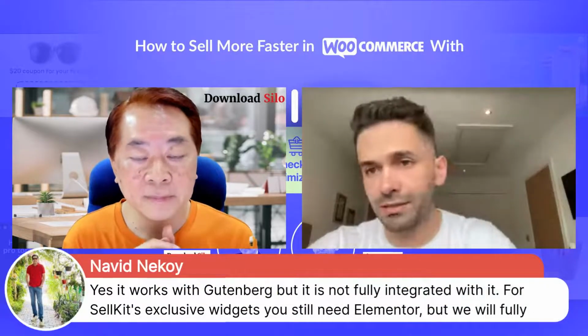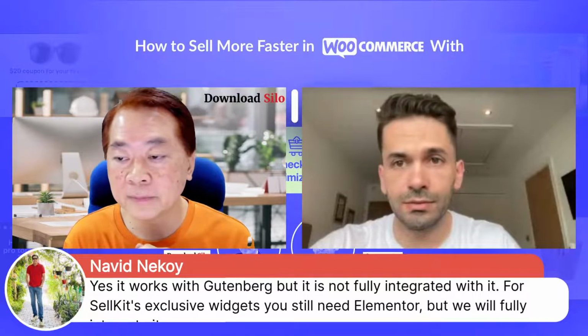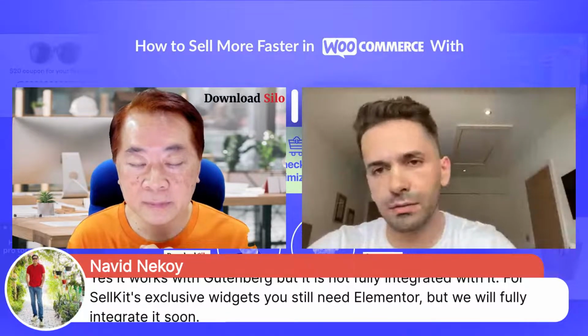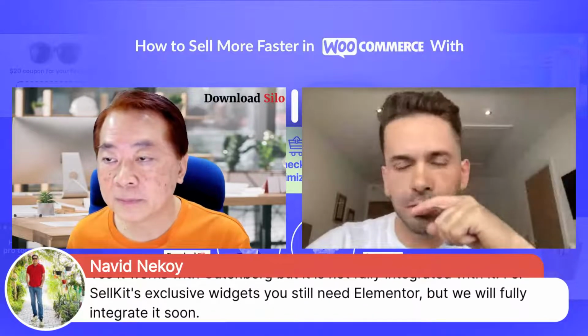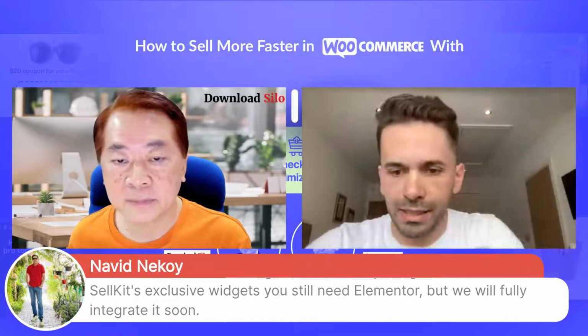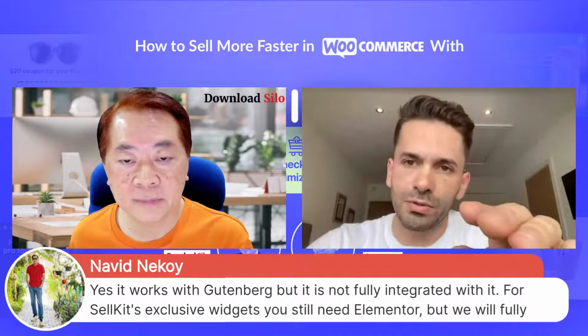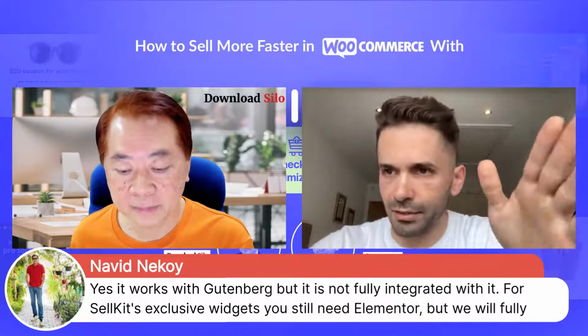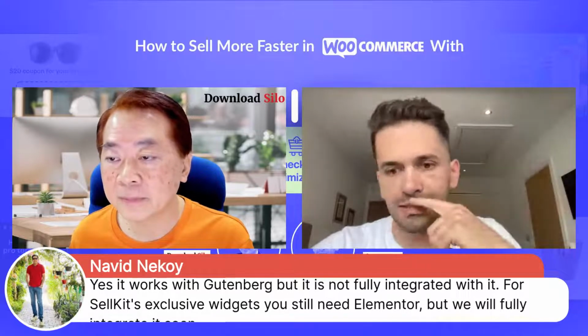Just go to getsellkit.com and try the link "What's new" in the upper right corner of the navigation, and you will see. So Gutenberg is planned. It's almost halfway there. Soon it will be in development, and we will release it.